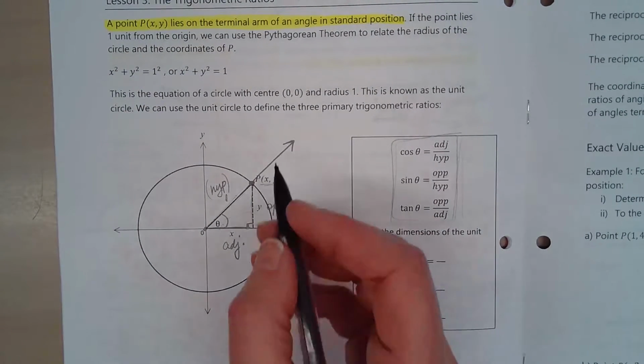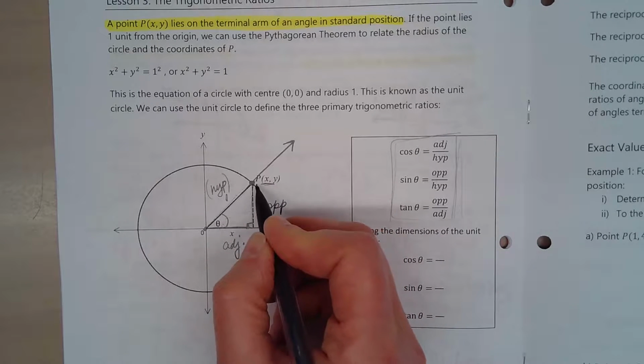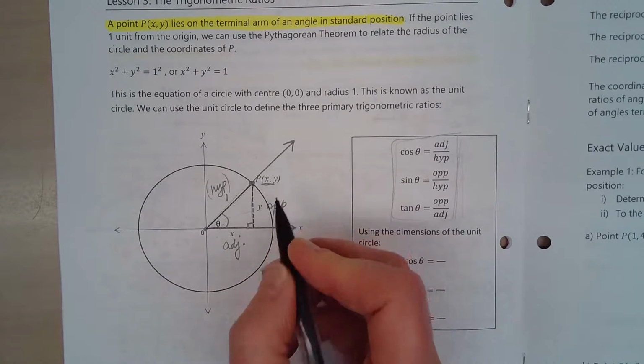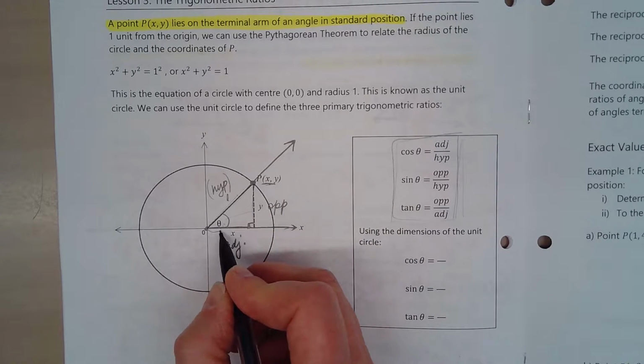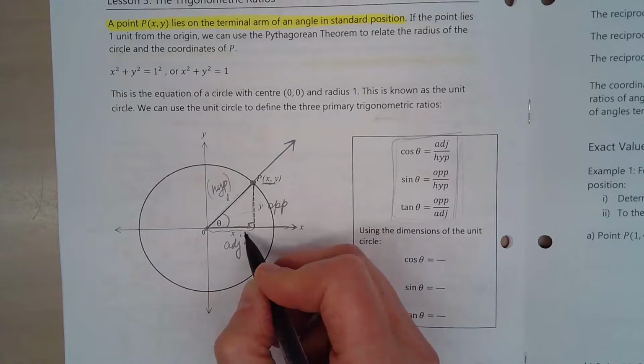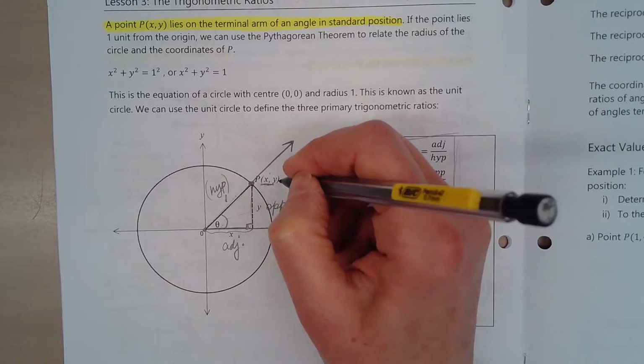Okay, so now, would you also agree with me that, because I labeled this point x, y, and the coordinate of this point is x and y, the distance from here to here along the x-axis is the value of my x-coordinate, and this distance is the value of my y-coordinate?